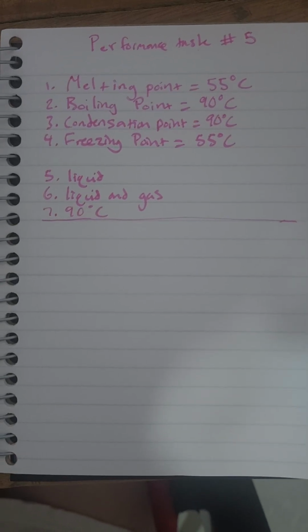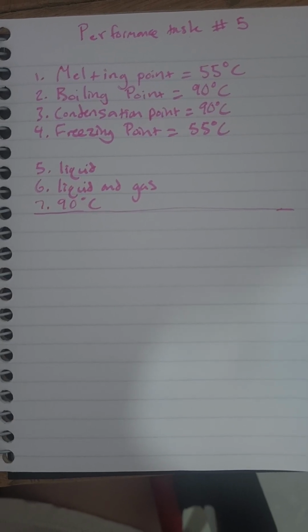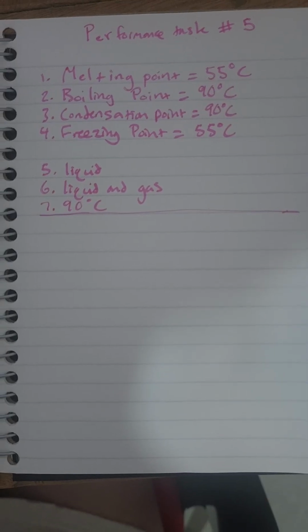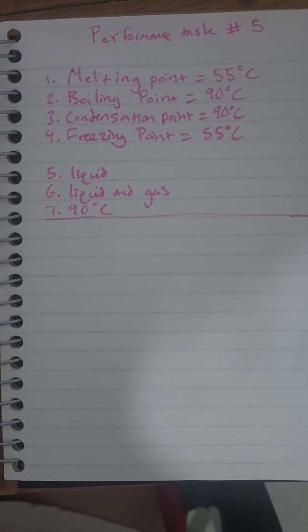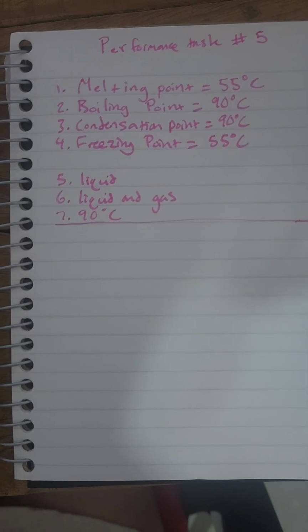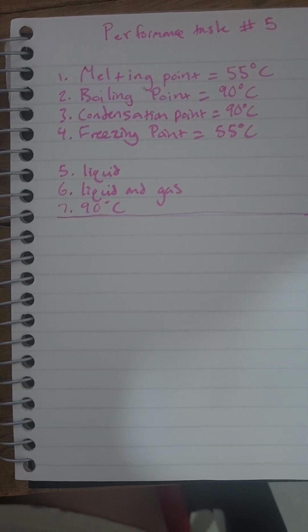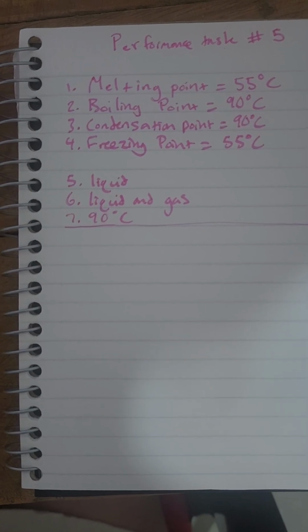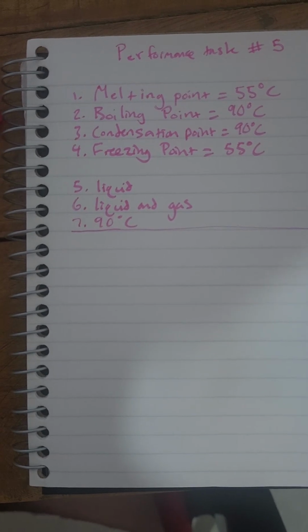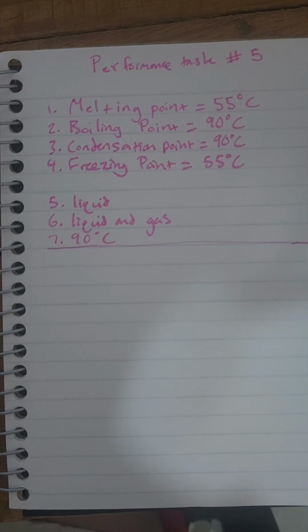So for this task, we'll be using this heating graph of a substance that you should see on the page as well, and I will go through it and we'll look at a few of the different points and what phases the atoms will be in. So in the first temperature increase, this substance will be a solid until we hit around 55 degrees Celsius, which will be the melting point.